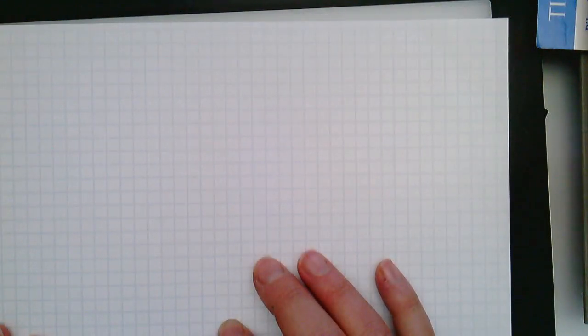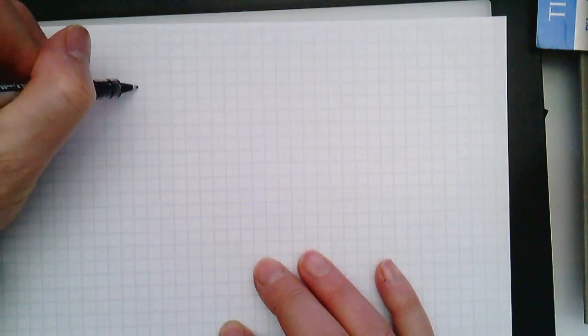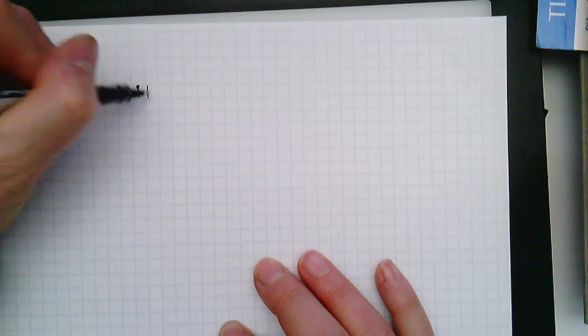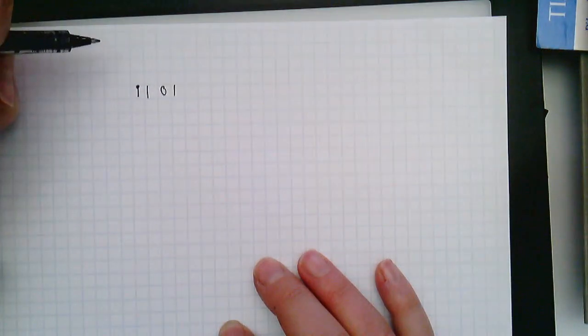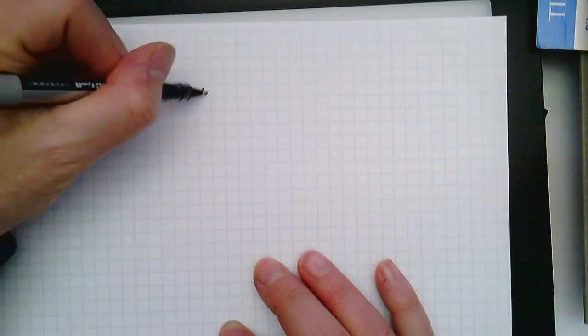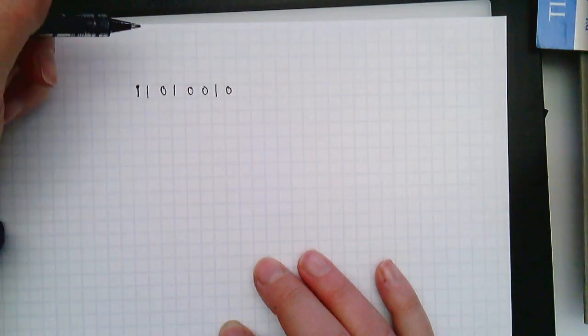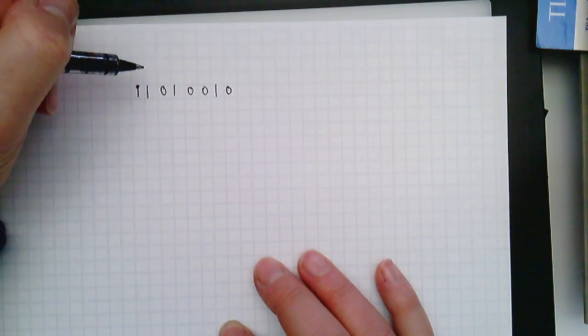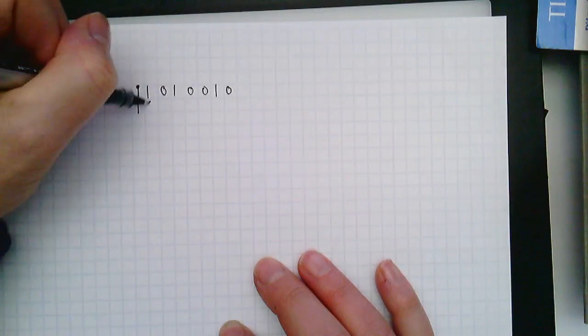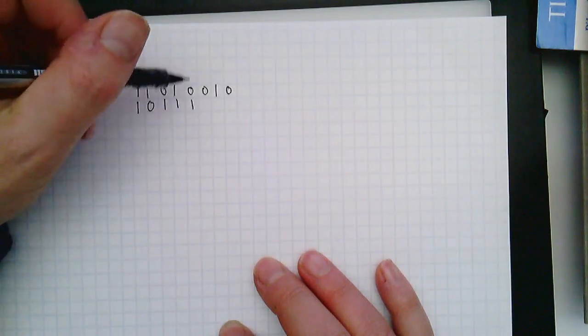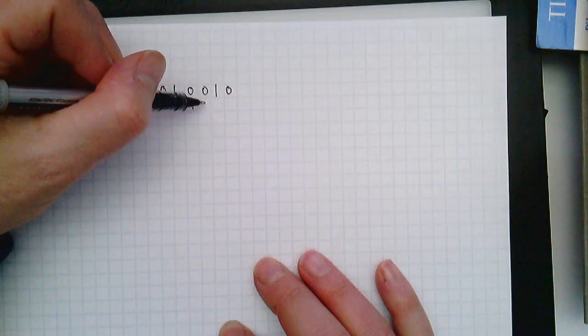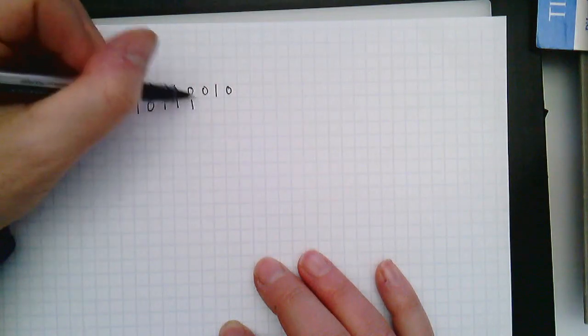All right. What is the output for an 8 by 8 multiplier if the input is 1101 0010, and we're multiplying by 10111 0? No, I did it wrong.